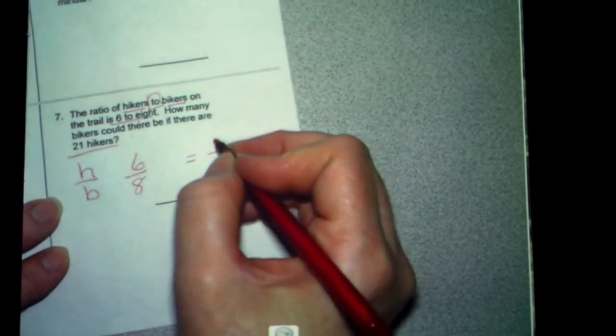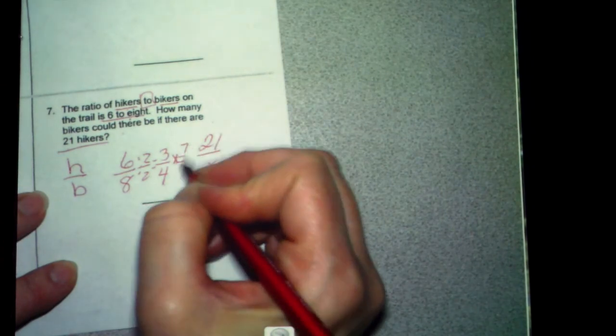I have 21 hikers, so that means 21 goes up top. There's nothing times 6 that gives me 21, so I'm going to reduce this fraction. Now I have 3/4. 3 times 7 will give me 21, and 4 times 7 gives me 28.